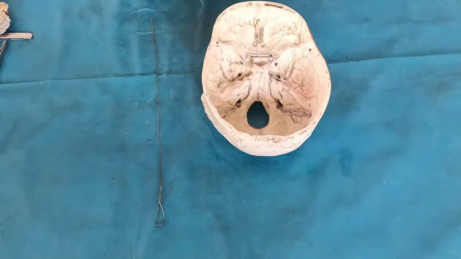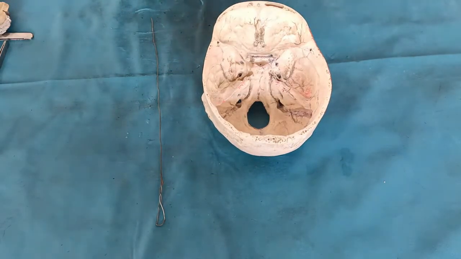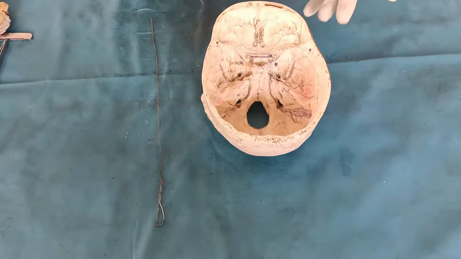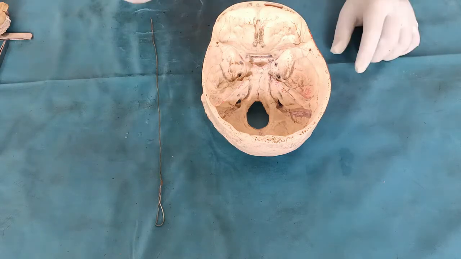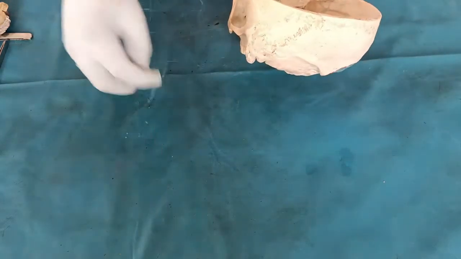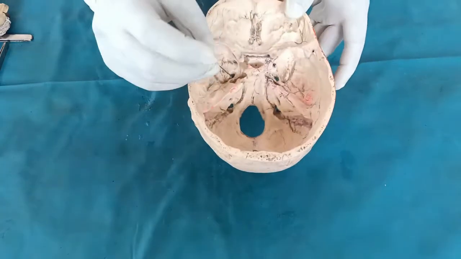Listen. Mandibular nerve, accessory meningeal artery, lesser petrosal nerve, emissary vein. So these are the structures passing through the foramen ovale.